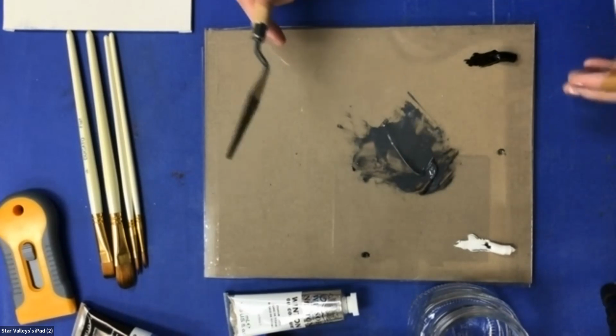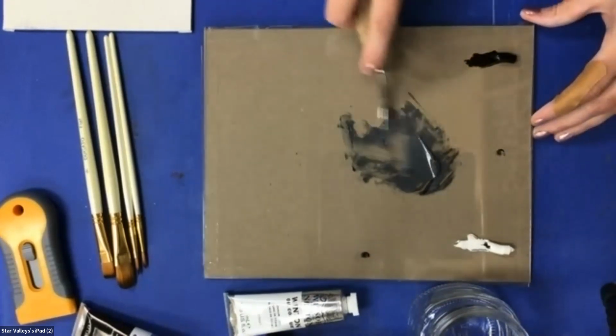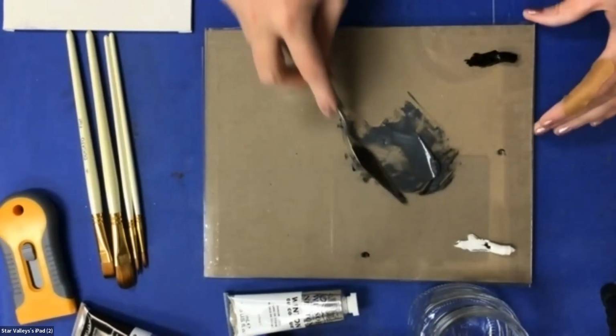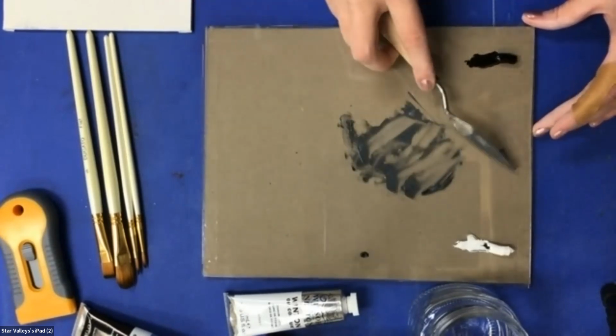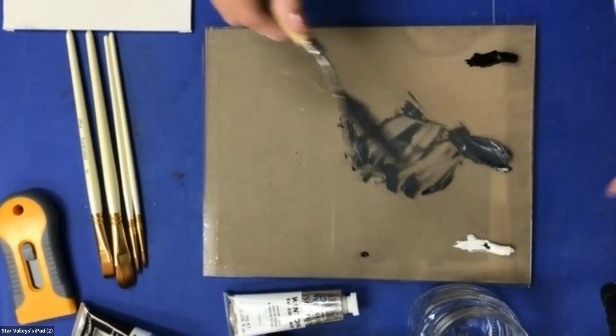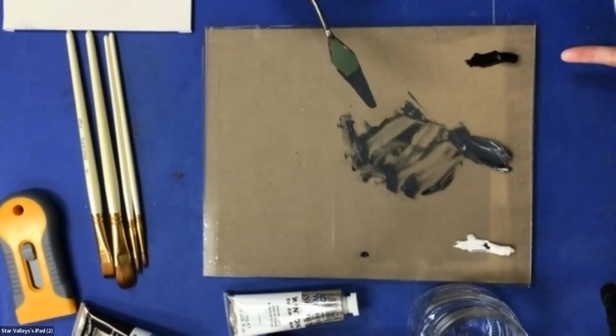That's beautiful. Okay, so let me do that again. I'm just going to scrape this. So when you have your gray, you'll put it kind of in the middle. That way you have light, medium, dark.